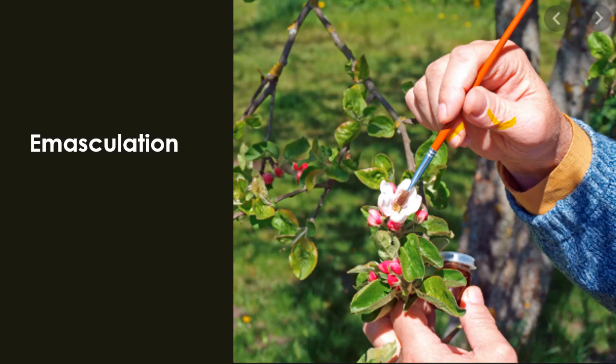After emasculation, this flower will be covered with a polythene cover, any type of bag, so that other pollen grains will not fall over it and contaminate that flower. This process is called emasculation. You can try this at home also. If you have lots of flowers in your garden, you can try this method.